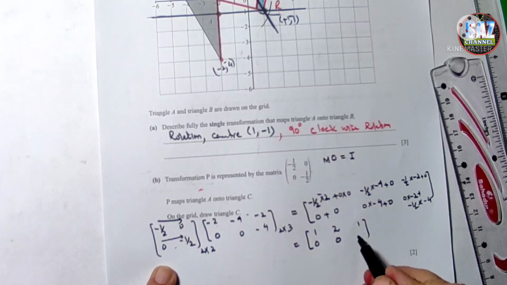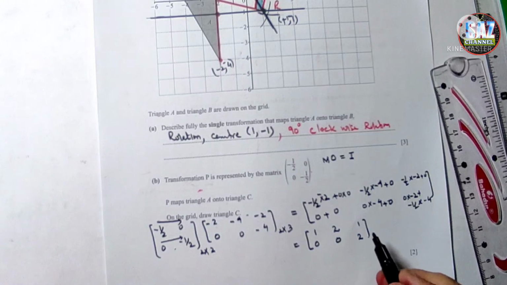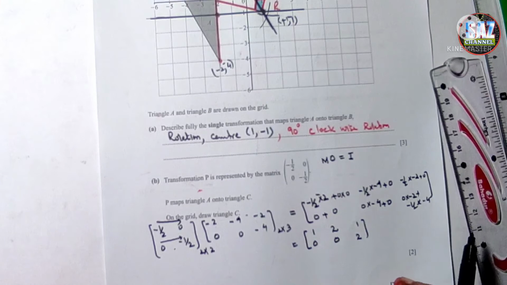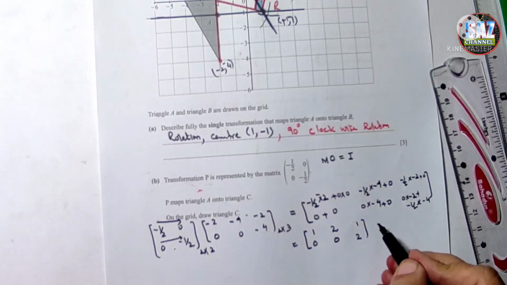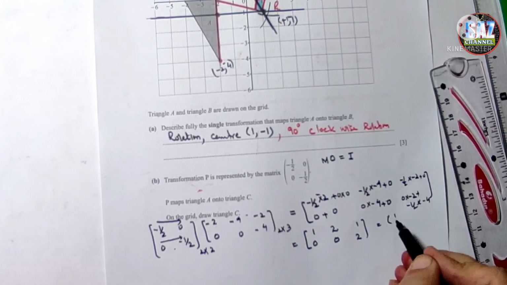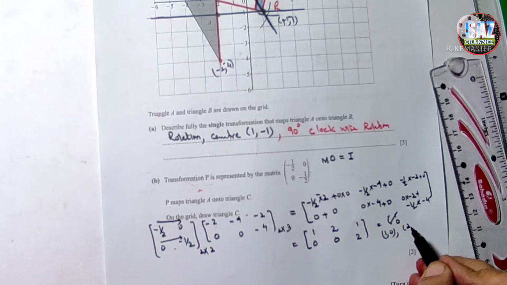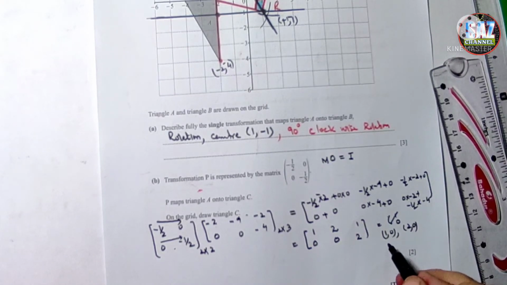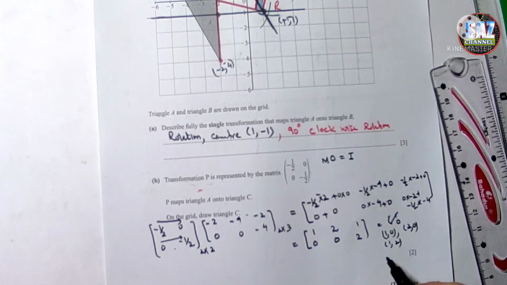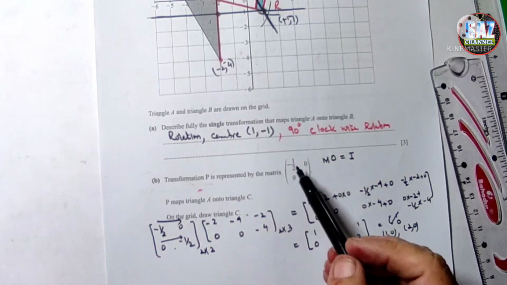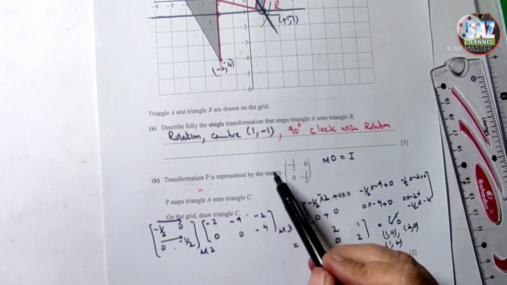Okay, so as I need to plot the triangle, I have to write these points in form of the vertices. So this will be 1 with 0, and the second one is 2 with 0, and the third one is 1 with 2. Okay, children, after sketching, I will be telling you what effect has come on the shape due to the negative scale factor.